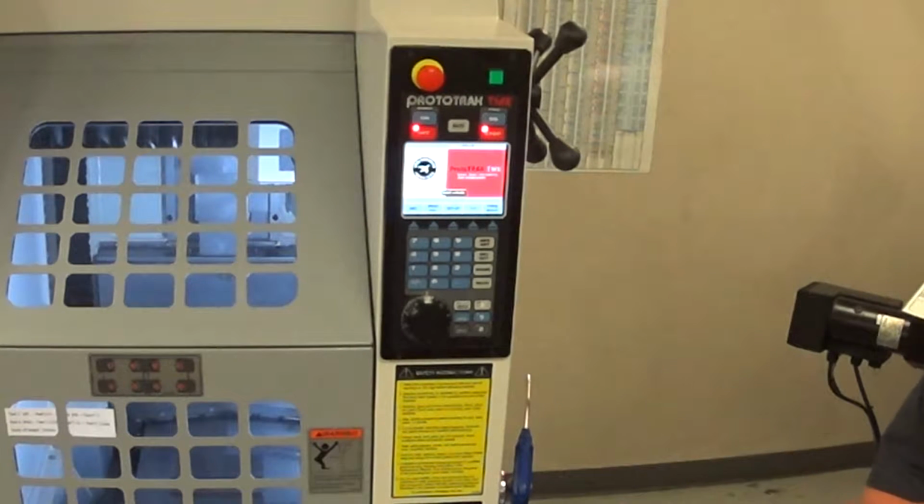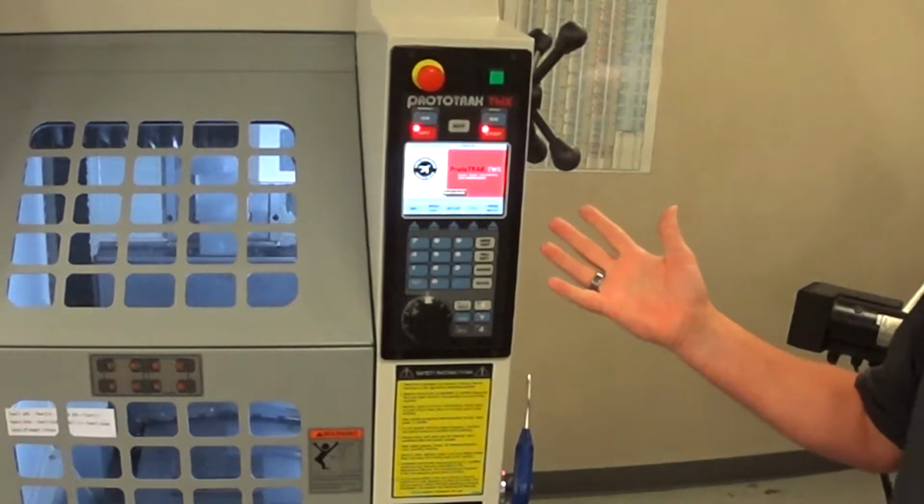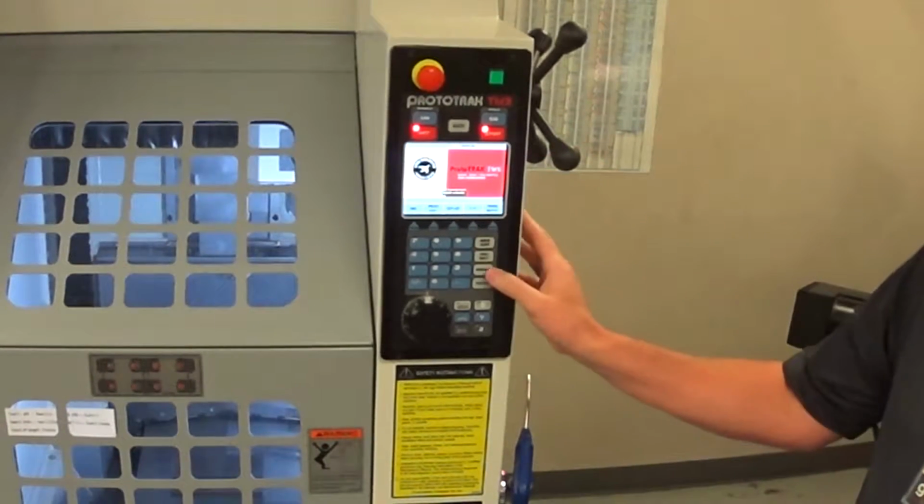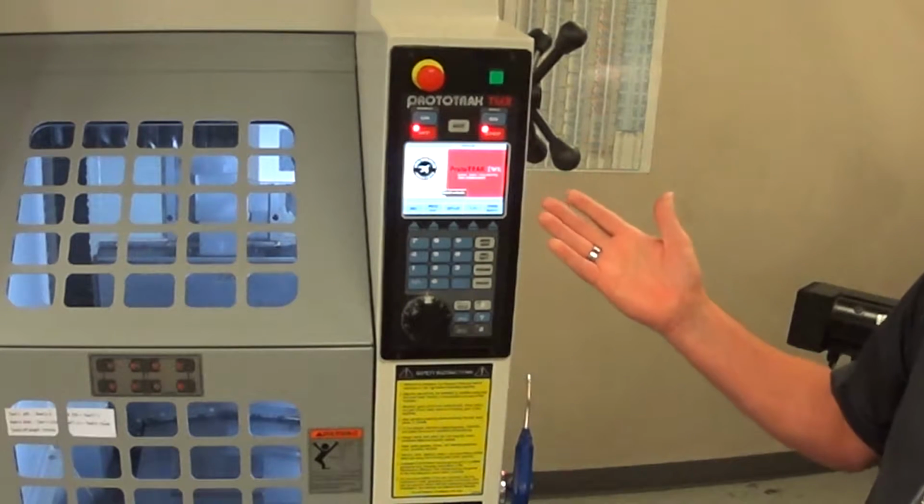We'll go through power down in a little bit, but for power down you're going to want to, like I said, put your tool away, take the tool out of the spindle, and then go through your power down sequence. So we're just going to go through the basic screens. As I mentioned, this is your basic home screen. You hit the mode key, it takes you to here.